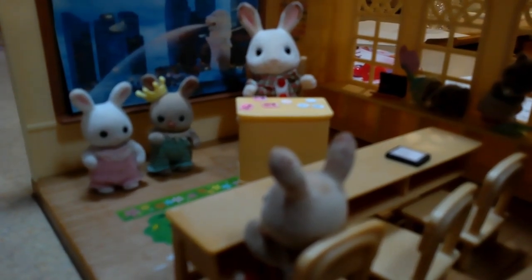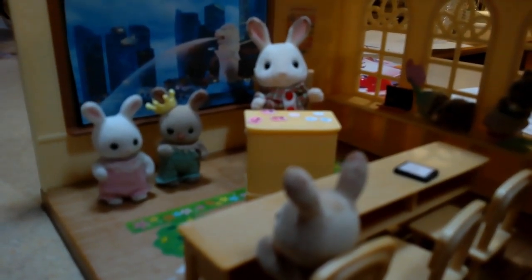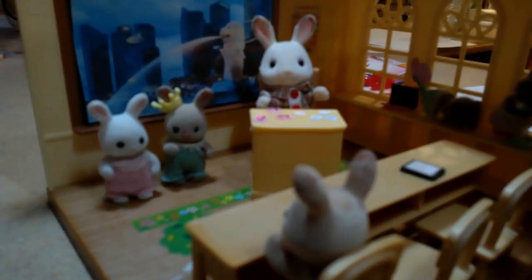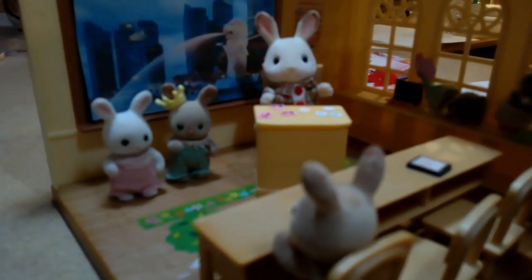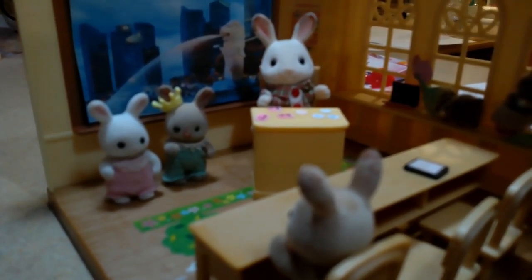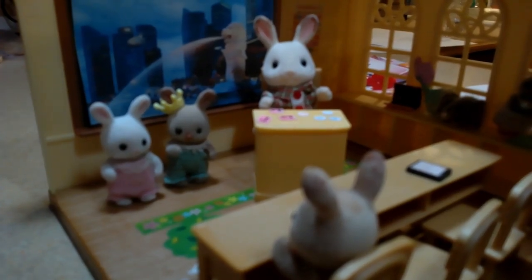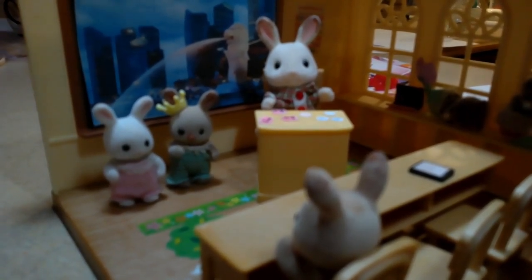Okay, class, as you know, Juna and Ping-chan come from Singapore. So today, Juna and Ping-chan are going to show us how to use Singapore math. We are going to add past 10 using the method called the Making 10 method.